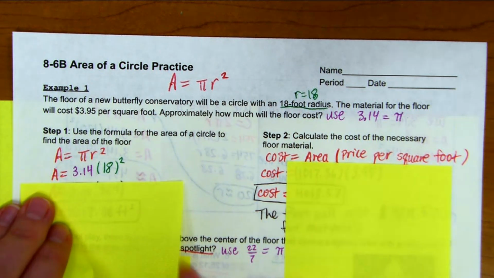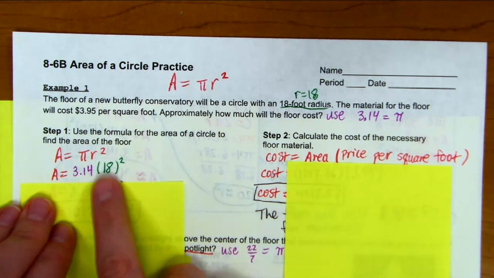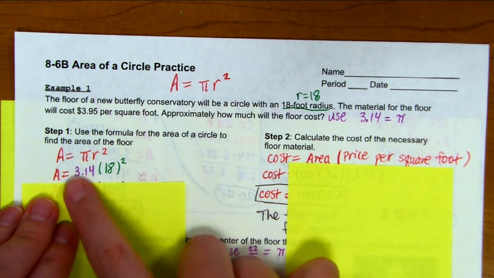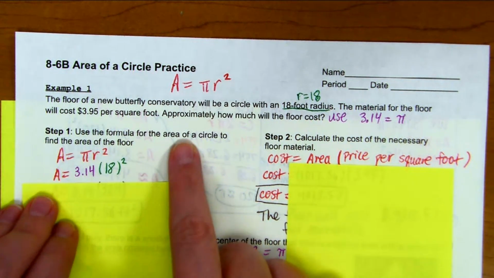Now at this point, the variable that we want to solve for is all on its own side of the equation, so we can just follow order of operations to simplify this down. We do need to be careful because, according to order of operations, we need to deal with parentheses and exponents first. So that means we need to do 18 squared first, or 18 times 18. If you try multiplying 3.14 times 18 first and then squaring it, you will end up with a wrong answer.